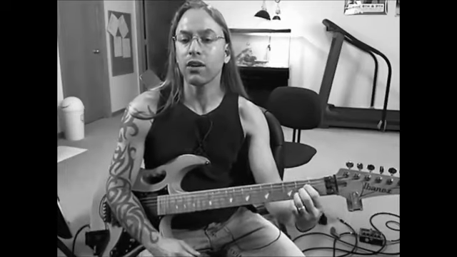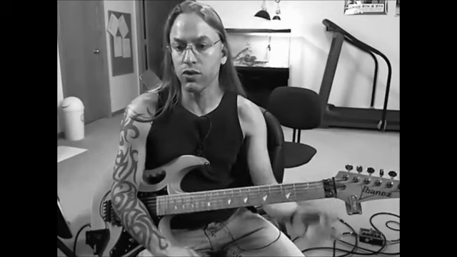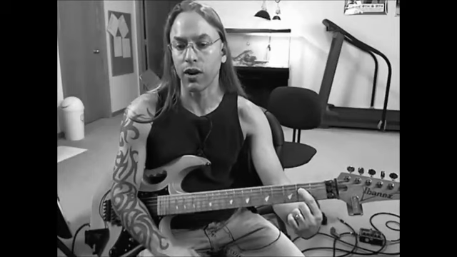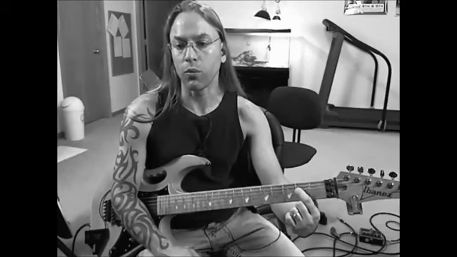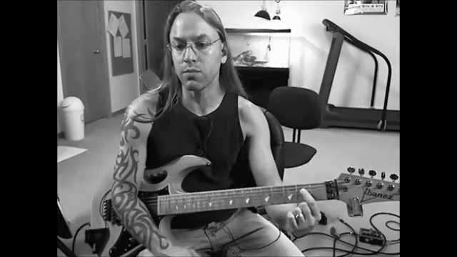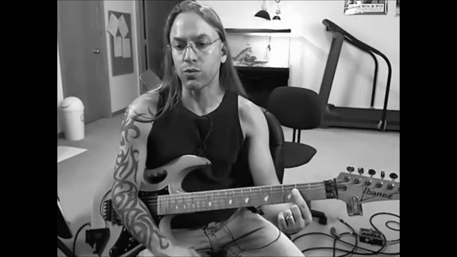So here's the A chord, or the A major chord. And what you're going to do is take your first finger and place it on the 2nd fret of the 4th string. Okay, now remember, when you play notes on the guitar, you have to make sure that you're in the space. You don't want to be on the actual fret.